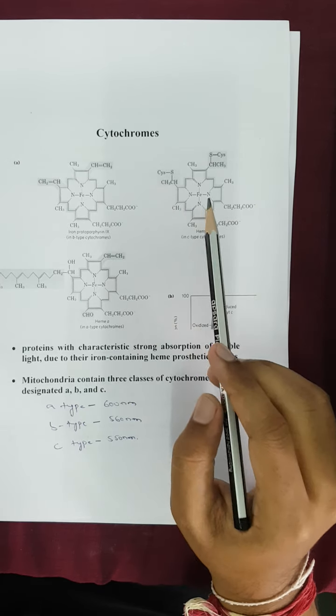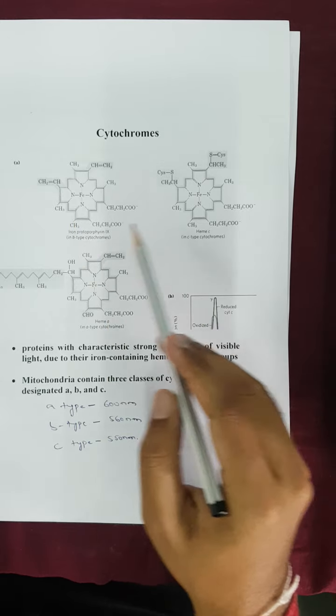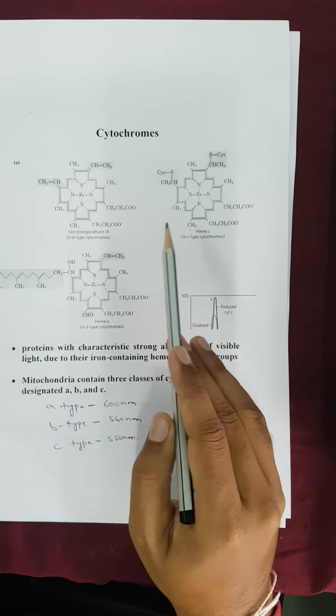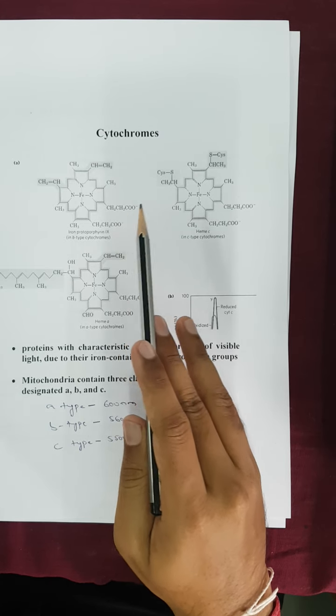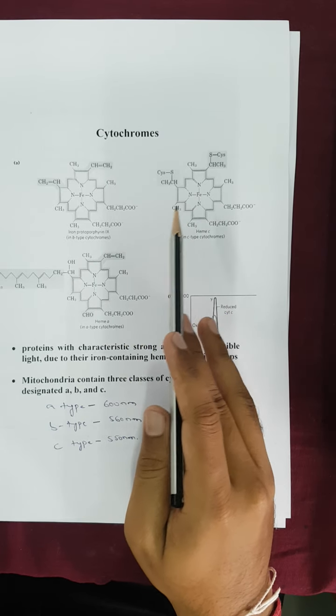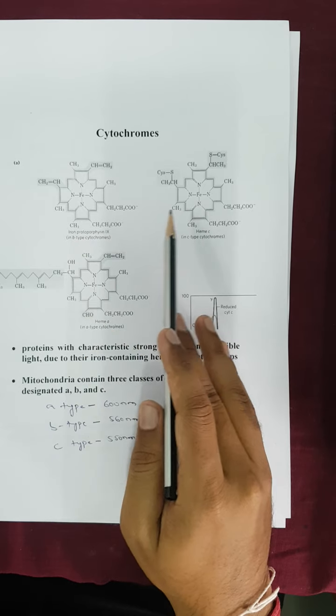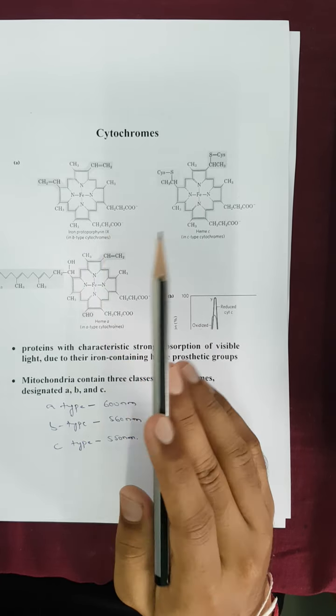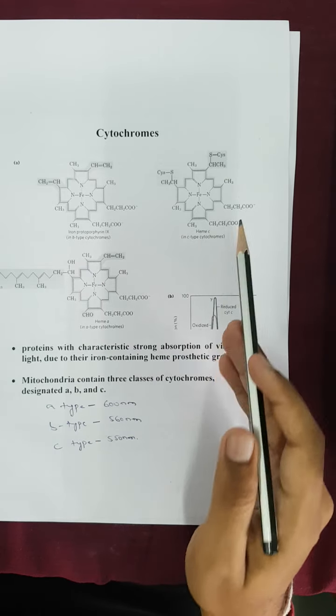That is the difference. Okay, so similarly, the cytochromes are nothing but proteins which have heme as the prosthetic group, and based on their absorption maxima, we have three classes of cytochromes: cytochrome A, cytochrome B, and cytochrome C.